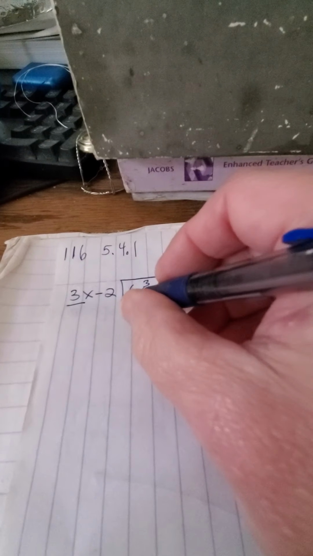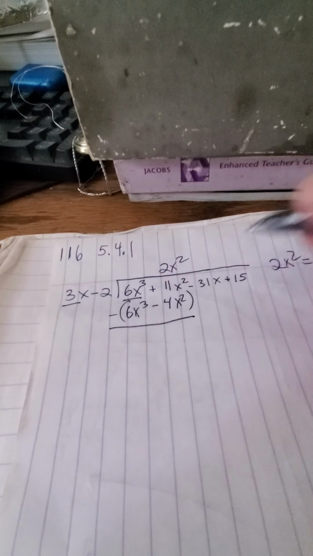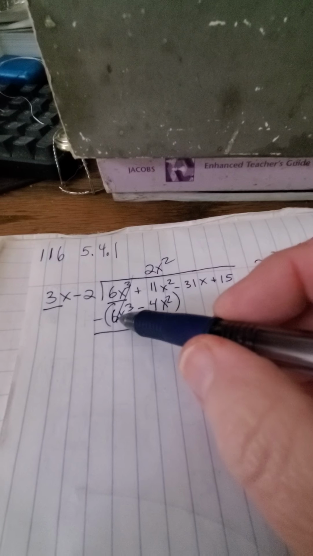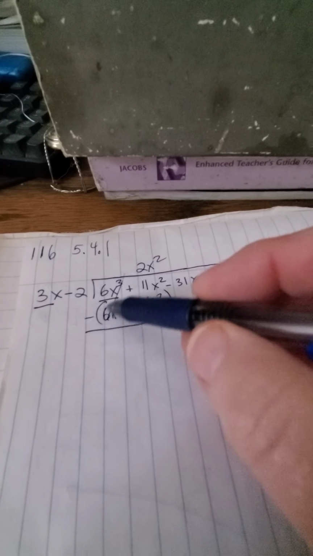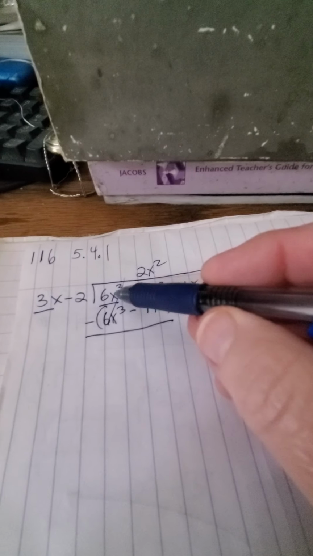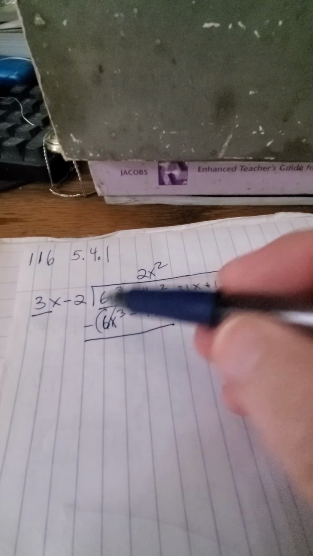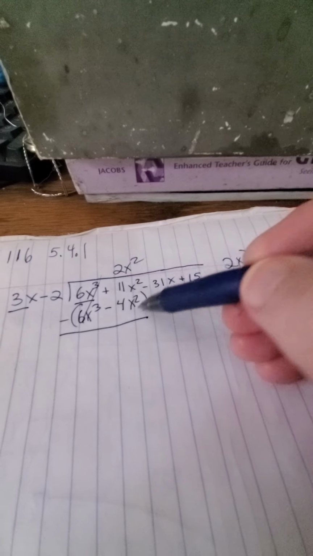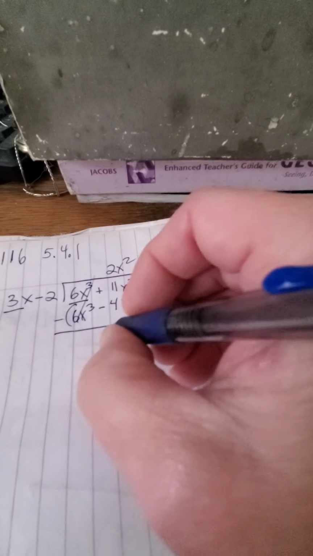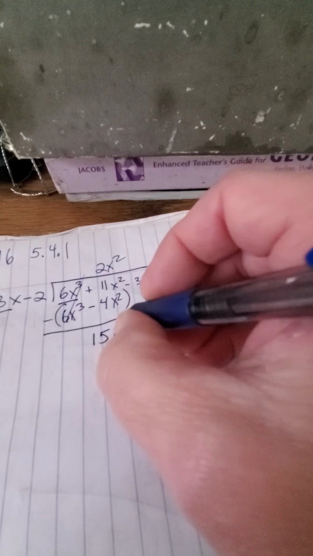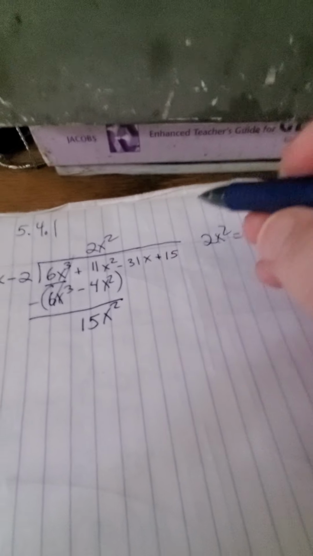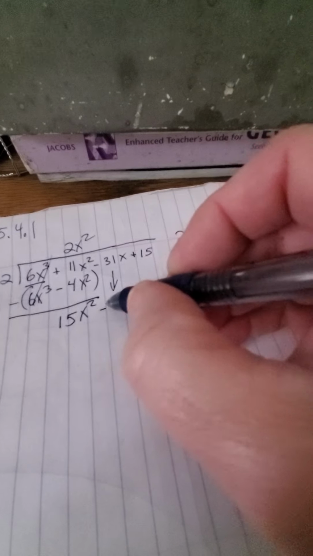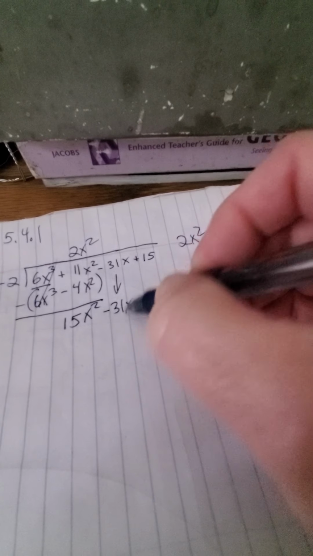And now we're going to subtract, just like we did in long division. When we subtract, the 6x cubed minus 6x cubed cancel. That's why I needed them to match up equally, because I wanted them to cancel at this point. 11x squared minus negative 4x squared is plus 15x squared. And now, just like in long division in elementary school, I'm going to bring down the next term, the next column, and that's minus 31x.